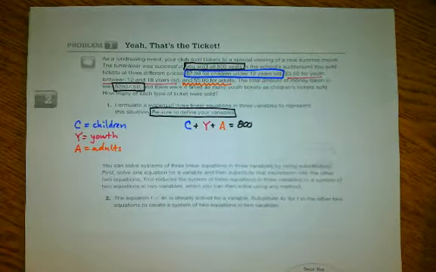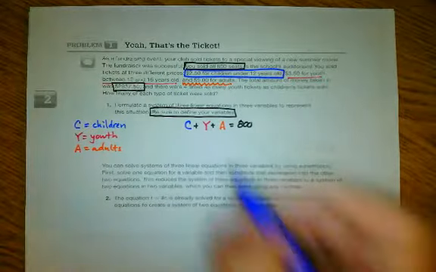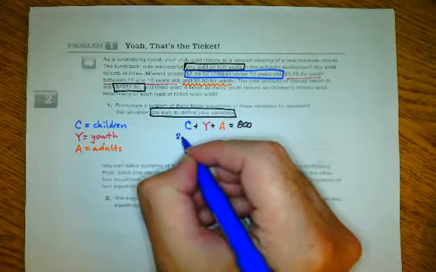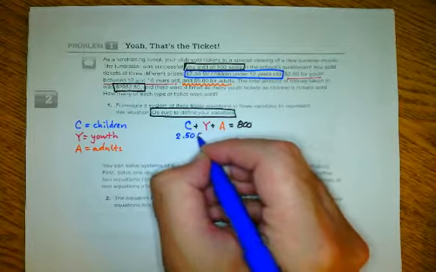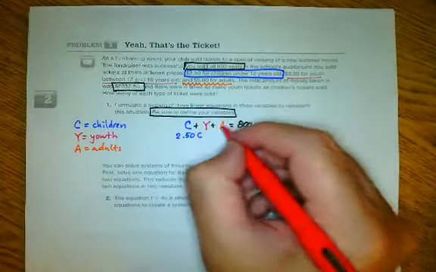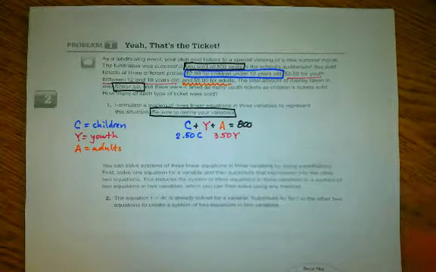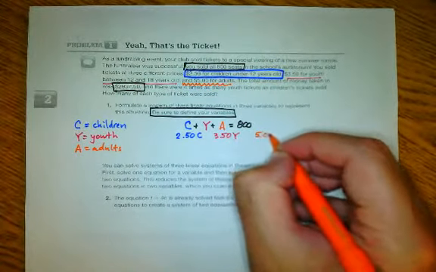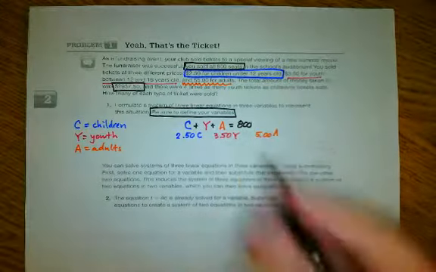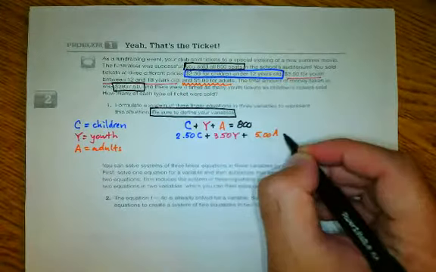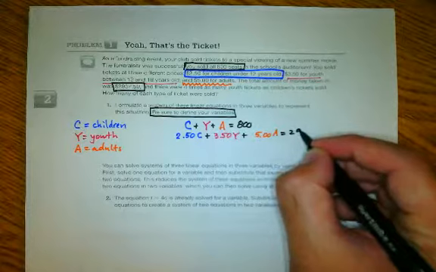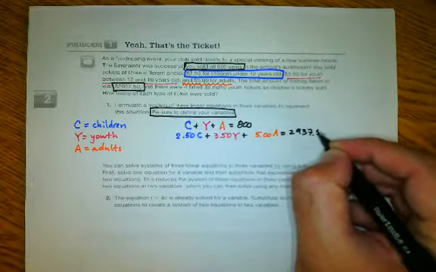So now I can create my second equation talking about how much of each thing. So now I'm going to say $2.50 for each child. It was $3.50 for each youth. And it was $5 for each adult. And if I add all the costs, I'm going to make a total of $2,937.50.